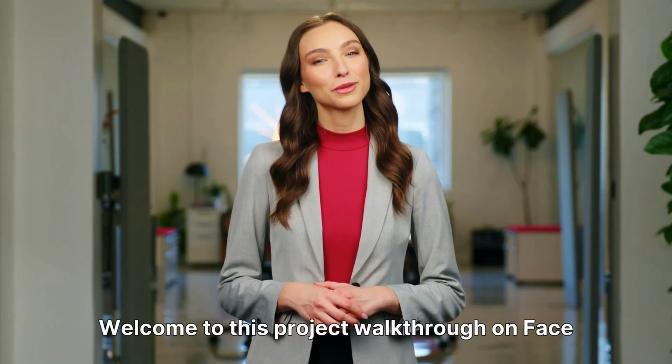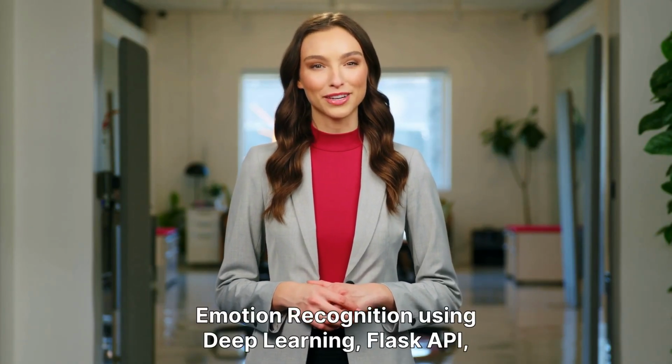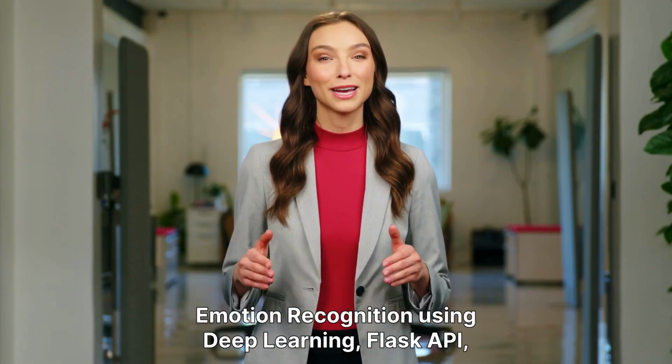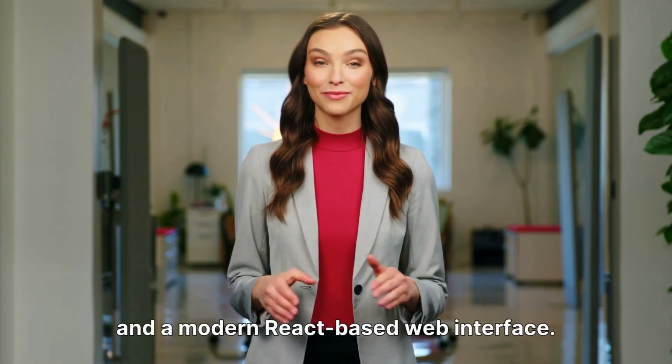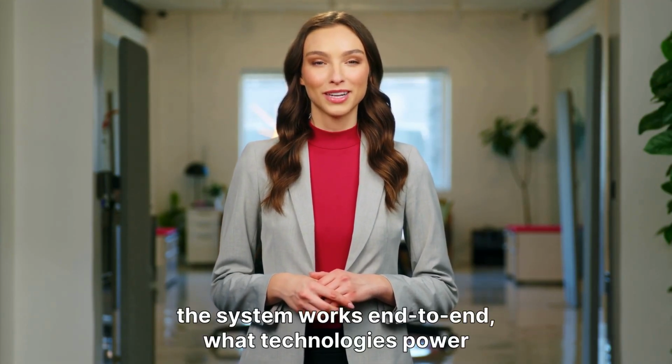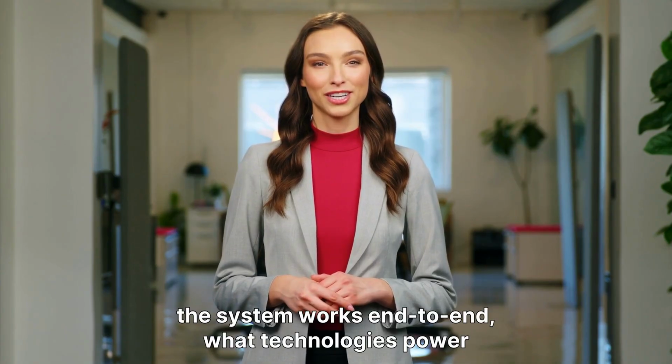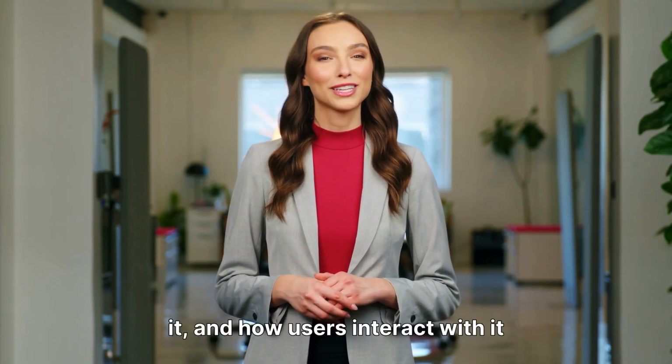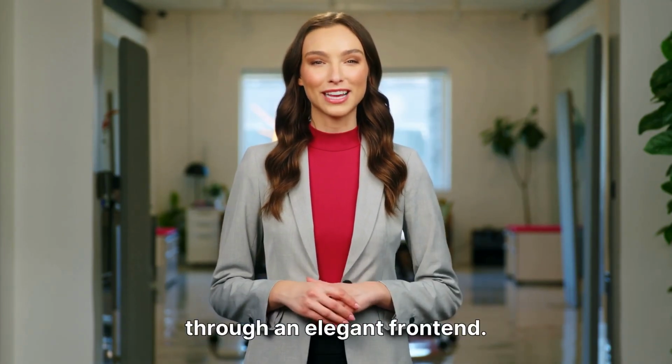Welcome to this project walkthrough on face emotion recognition using deep learning, Flask API, and a modern React-based web interface. In this video, you will learn how the system works end-to-end, what technologies power it, and how users interact with it through an elegant front end.